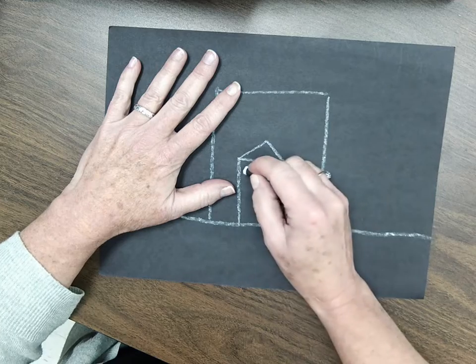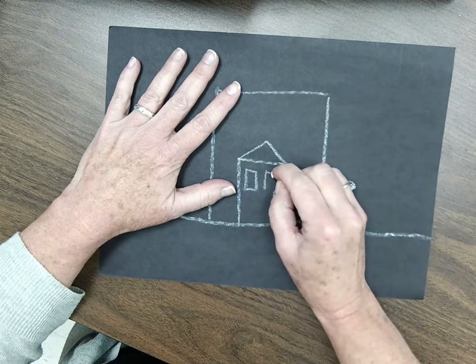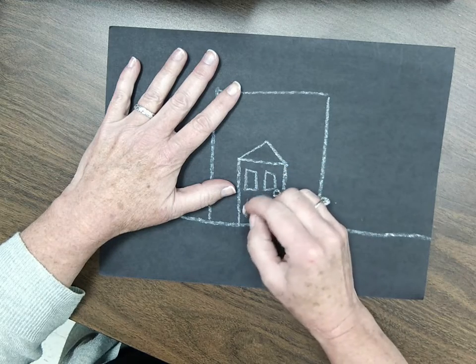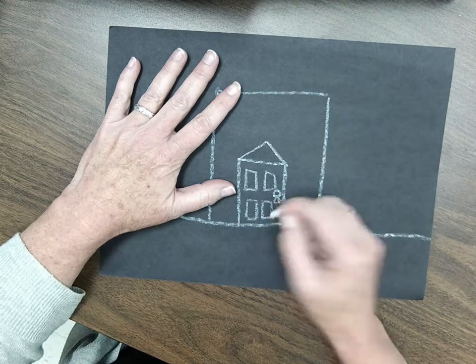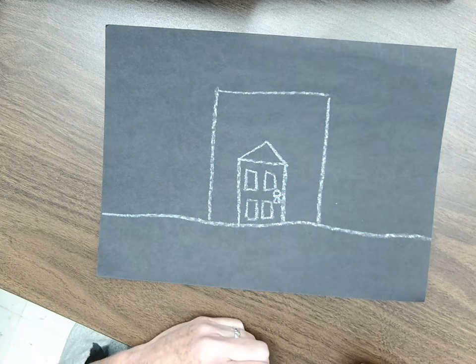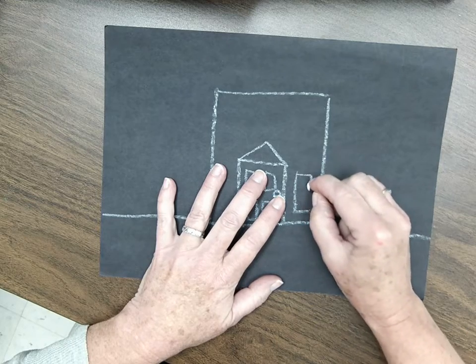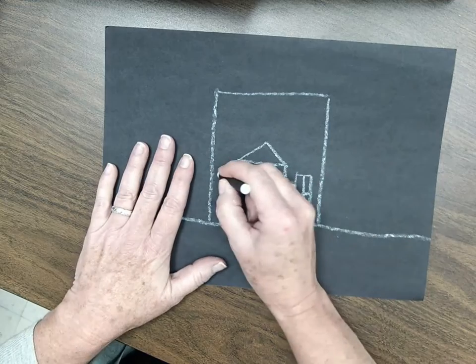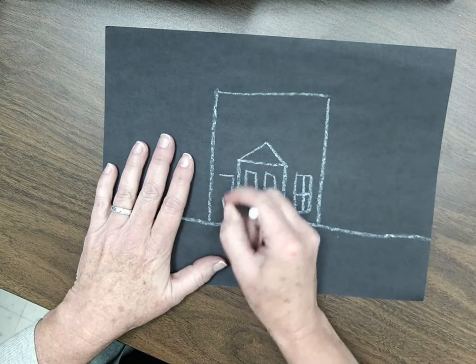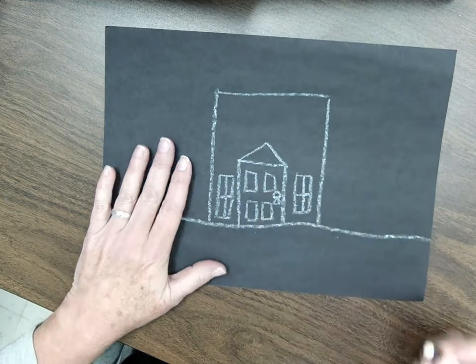So I'm going to put some windows, panels, using rectangles. There we go. Right? And on either side, use some nice long rectangle windows. Nice.